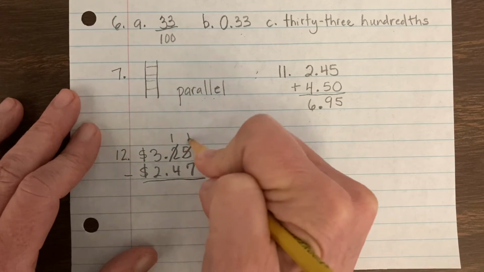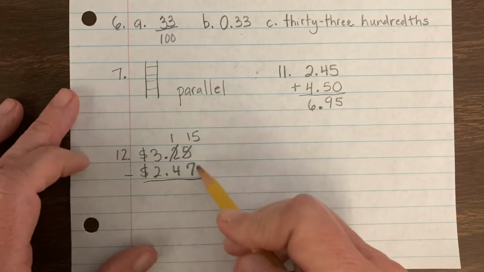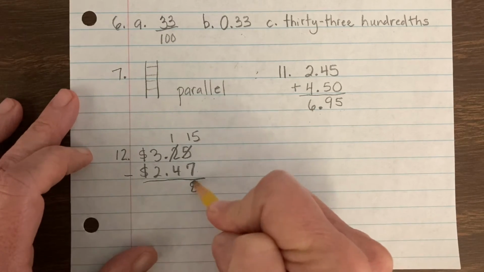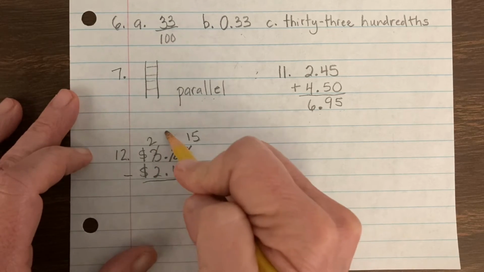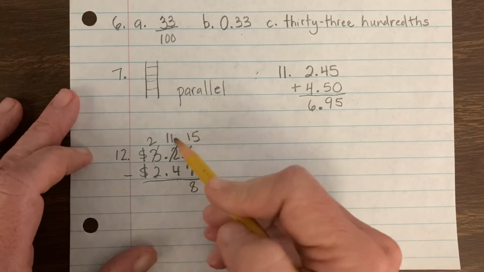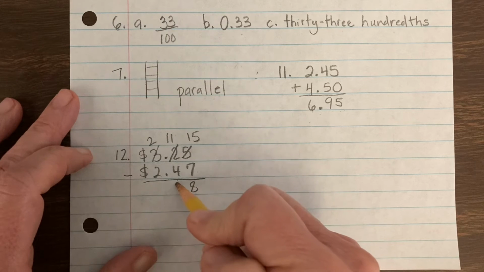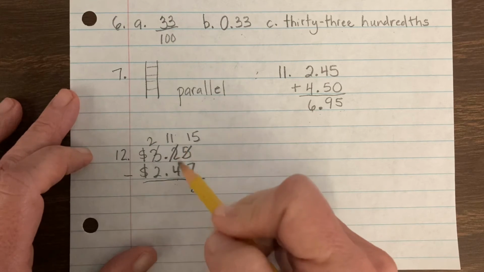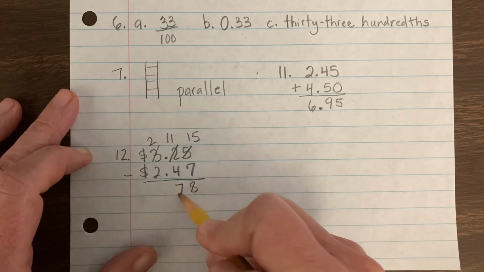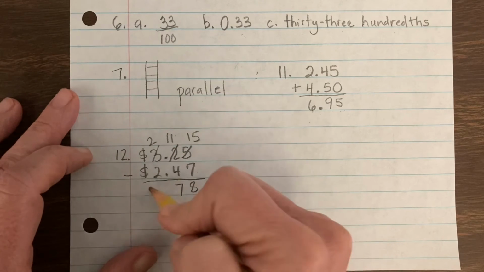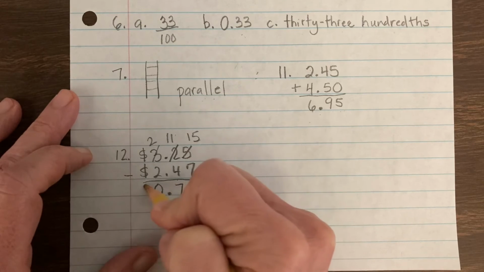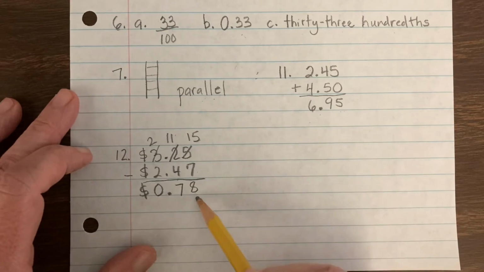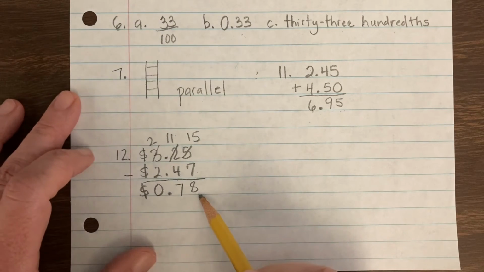This becomes a 15. 15 minus 7 is 8. And we need to borrow again here. This becomes a 2. This becomes 11. 11 minus 4 is 7. And then 2 minus 2 is 0. We'll put in the decimal point and the dollar sign. So our answer is 78 cents.